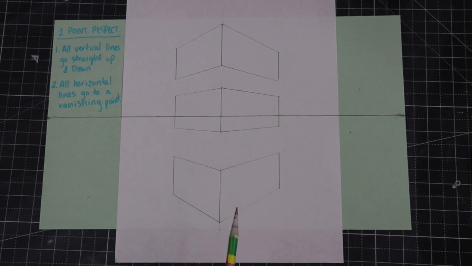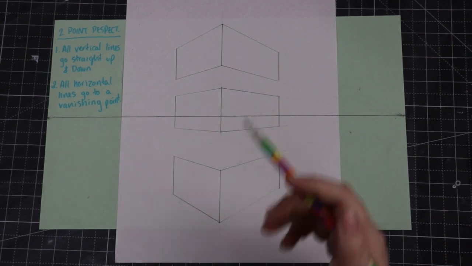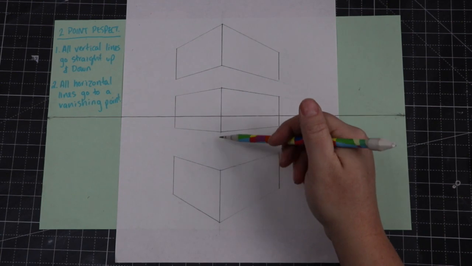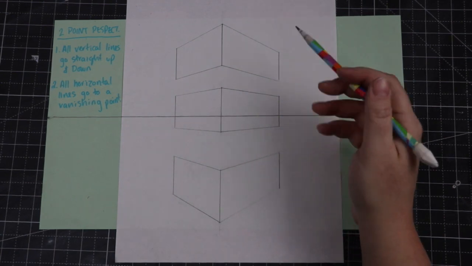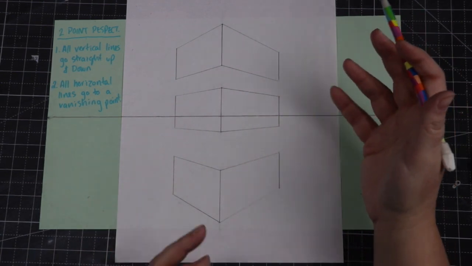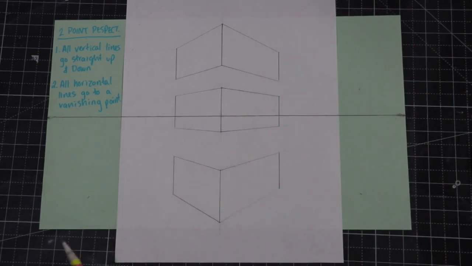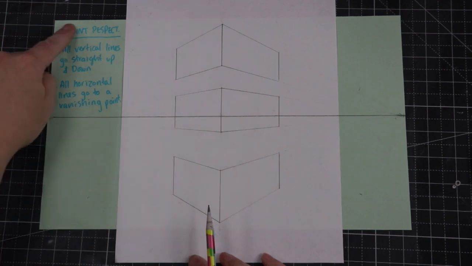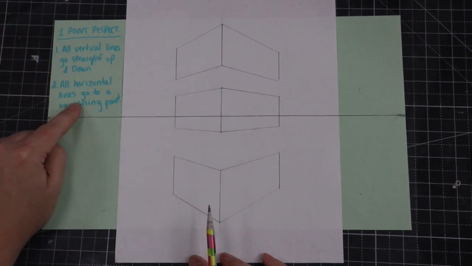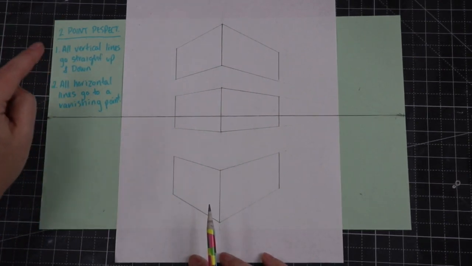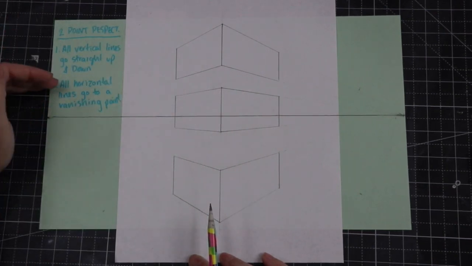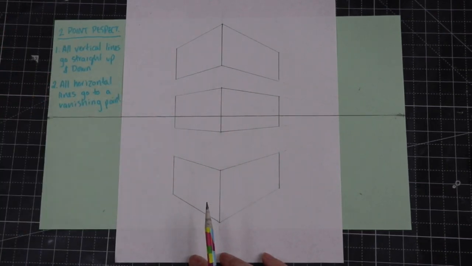Now, just realize that when we start the more difficult part that's coming up, all of our gaps are a little bit smaller or wider. All of our buildings are a little bit closer or bigger or a different shape. It's not all going to be exactly the same. But as long as you follow our only 2 rules, you will get success. All vertical lines go straight up and down, and all horizontal lines go to a vanishing point.